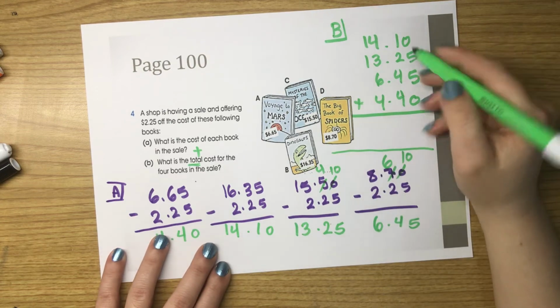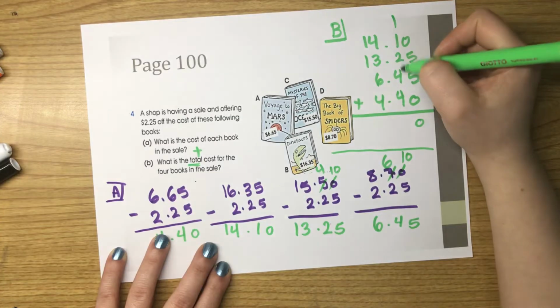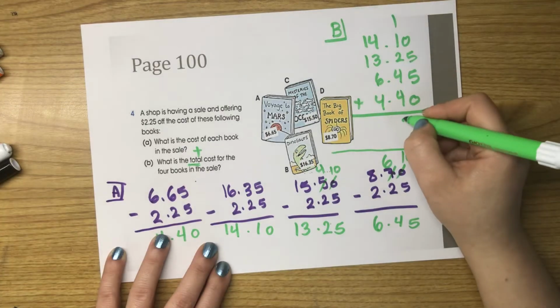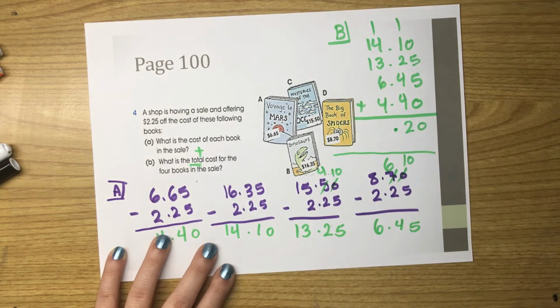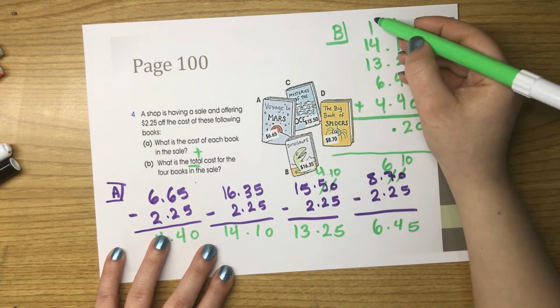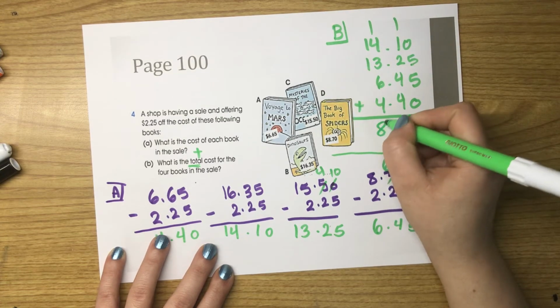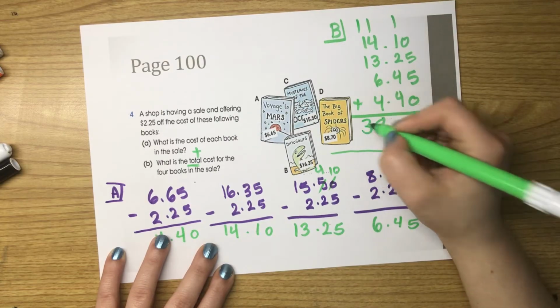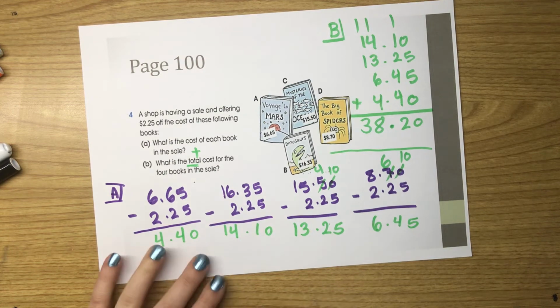Now, 5 and 5, 10, 0 regroup 1, 2, 2, 4, and 8 equals 12. Regroup, do not forget to put the decimal point down. Now, 5, 8, 14, 18. So the total for these books after the discount is $38.20.